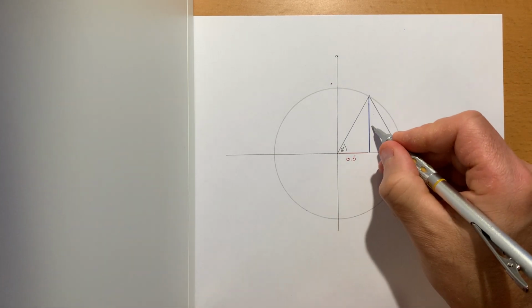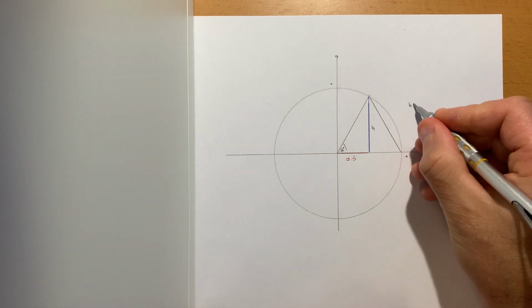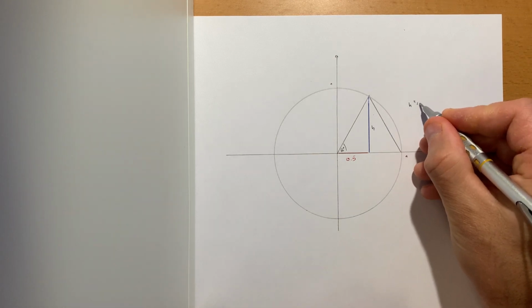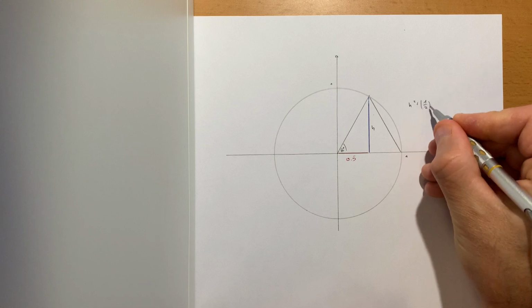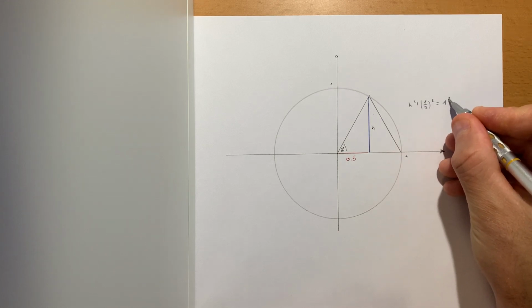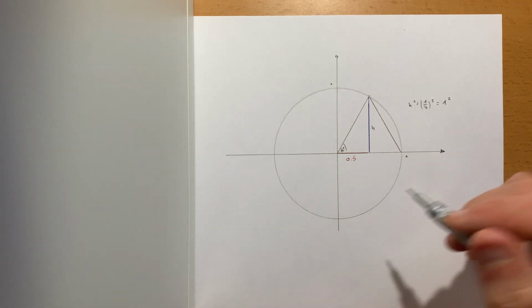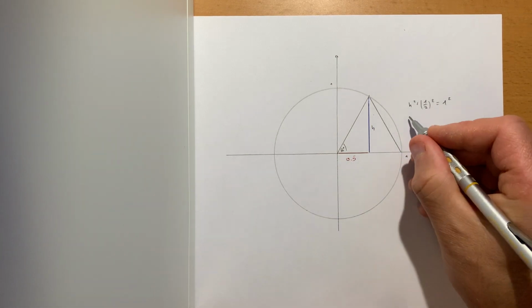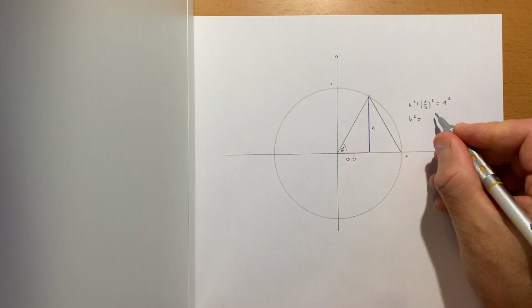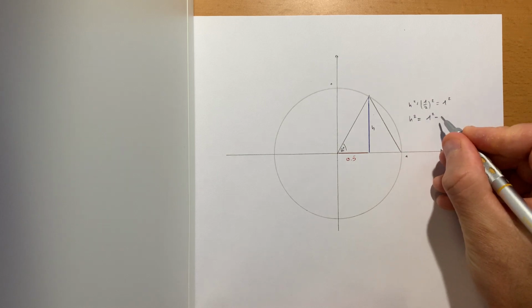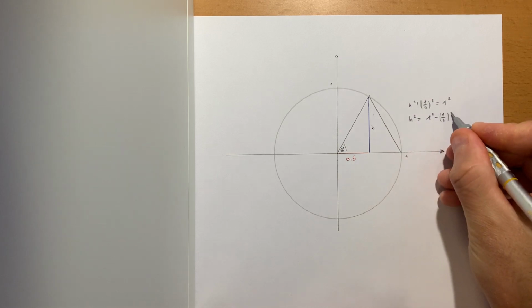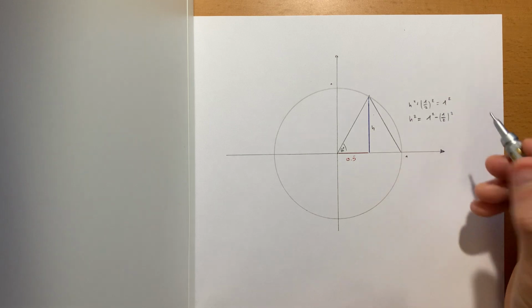Well, this is slightly harder to work out. So that's the height. Height squared plus 1/2 squared is 1 squared. So this squared plus this squared is this squared. We've calculated things like these many times. So height squared is 1 squared minus 1/2 squared. Well, no one would ever write it like this.